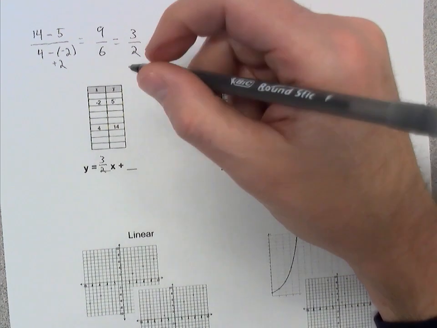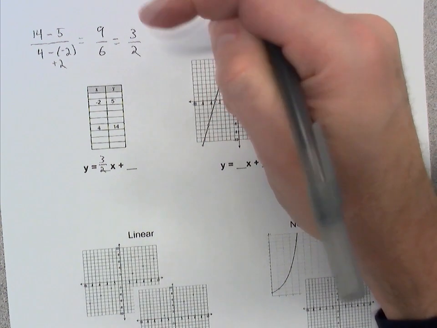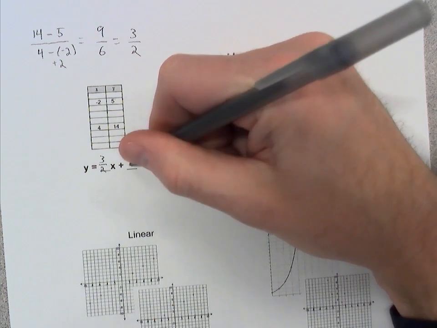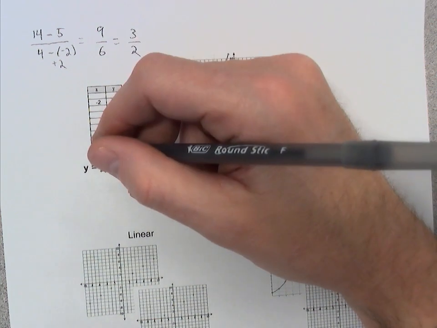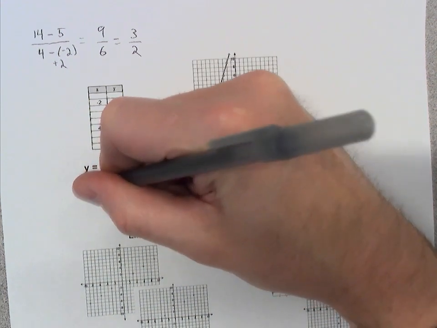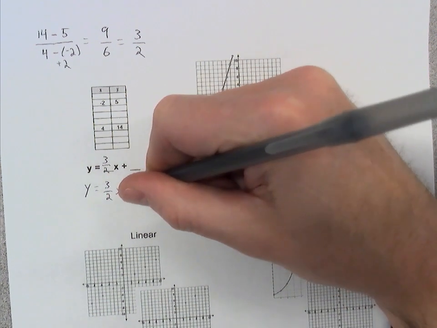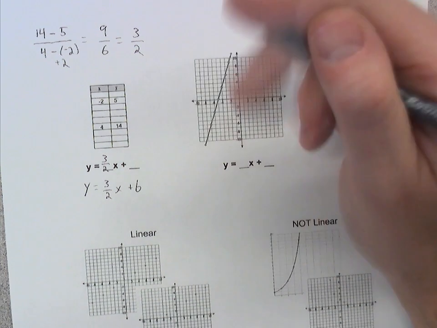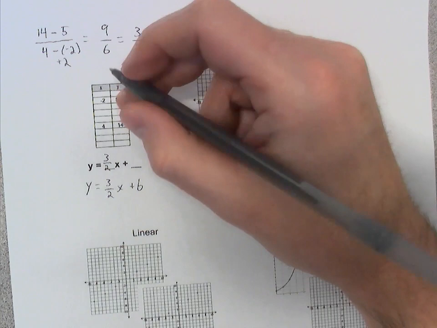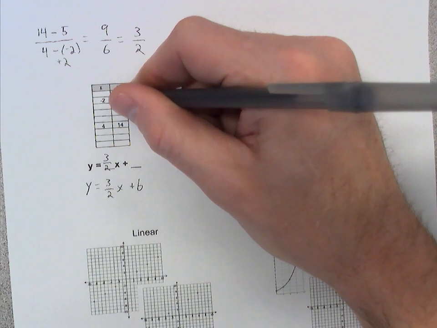Okay? And then all we need to do is figure out what this next number would be. To do that, all we really have to do is put in the formula. So now we know that we've got y equals 3/2 x plus b. We're trying to figure out what the b is so that we can complete this equation. To do that, we can easily substitute some values in here. So I'm going to go with this one here, where we know y was 5 and x was -2.